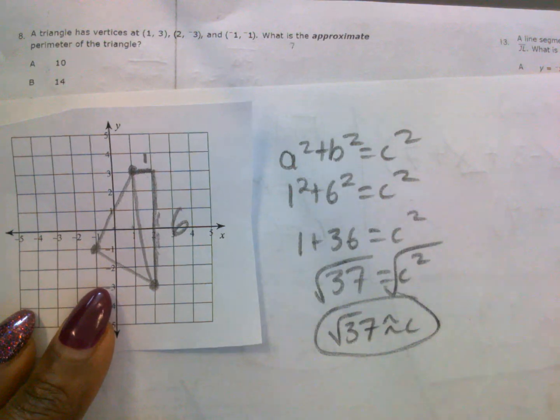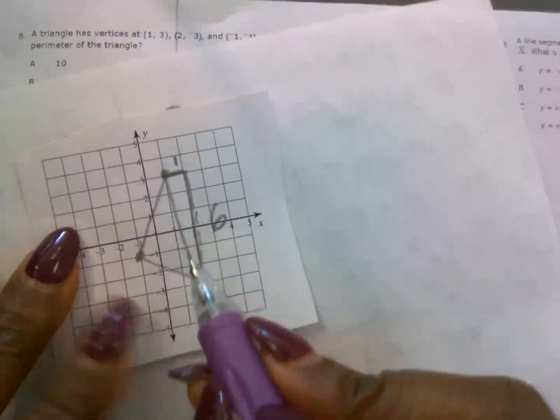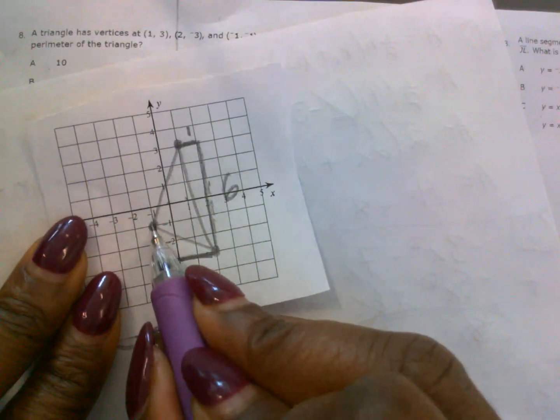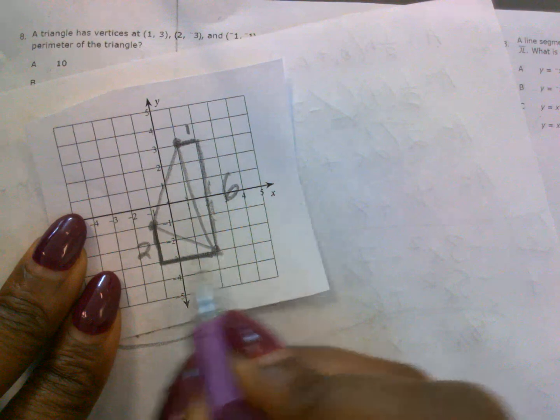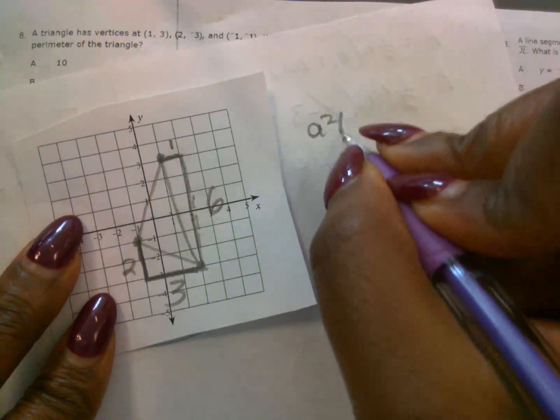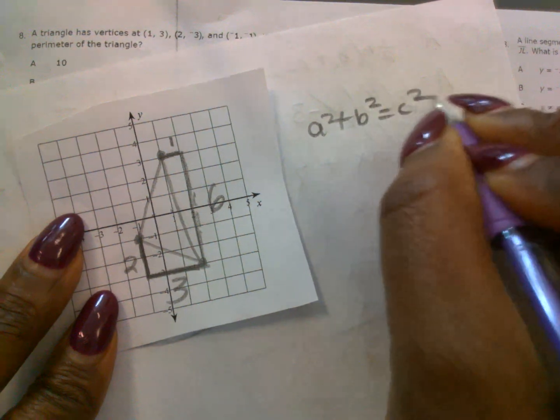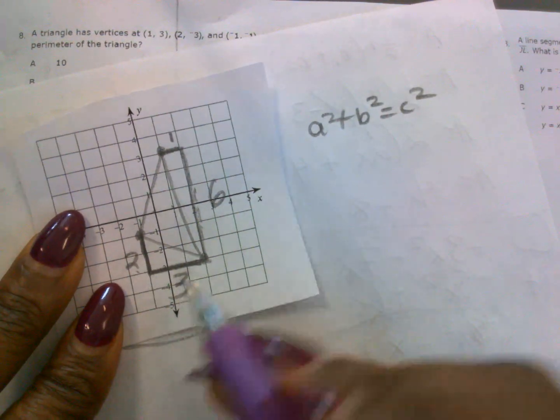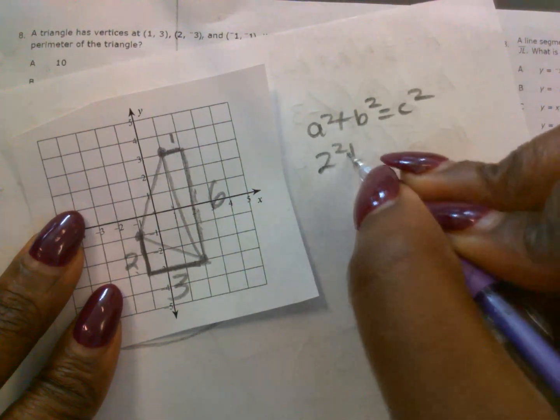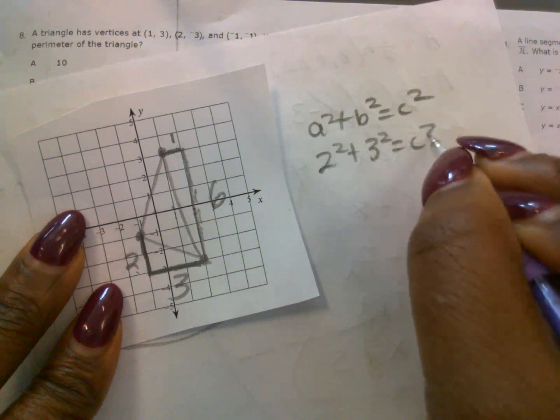All right, so now let's do the second side down here. I'm going to draw a right triangle down here, this way, this way. So now I'm going to find this length. So this is 2 here and 1, 2, 3 here. So it's a squared plus b squared equals c squared. We got 2 and 3. So this is 2 squared plus 3 squared equals c squared.